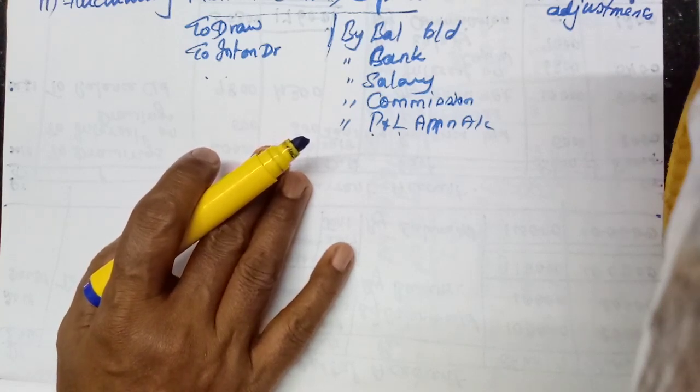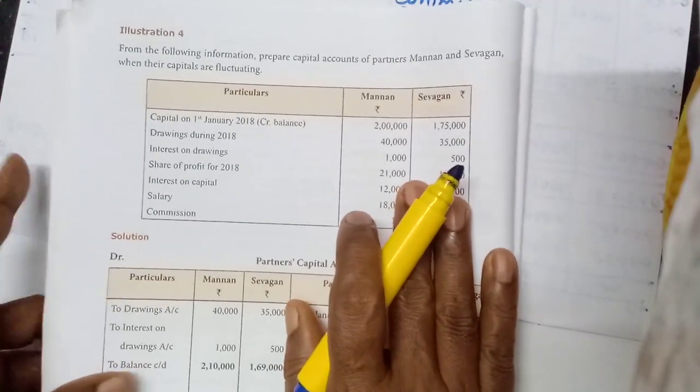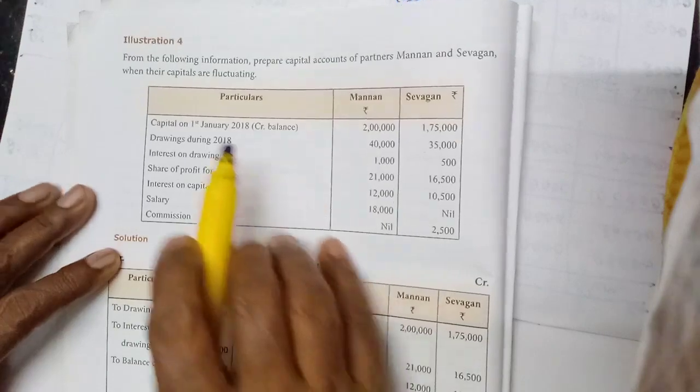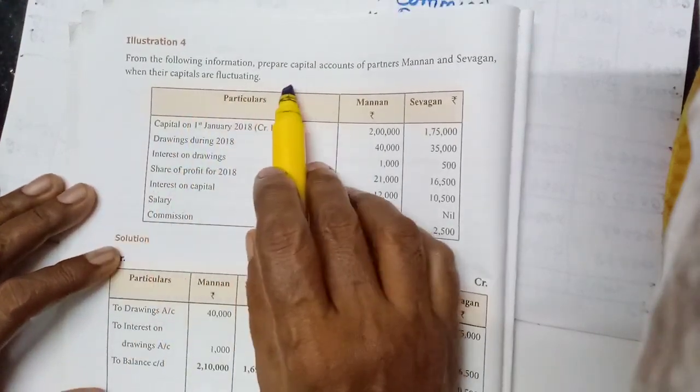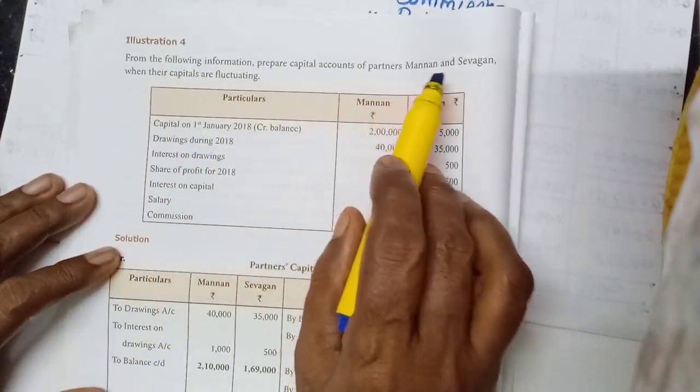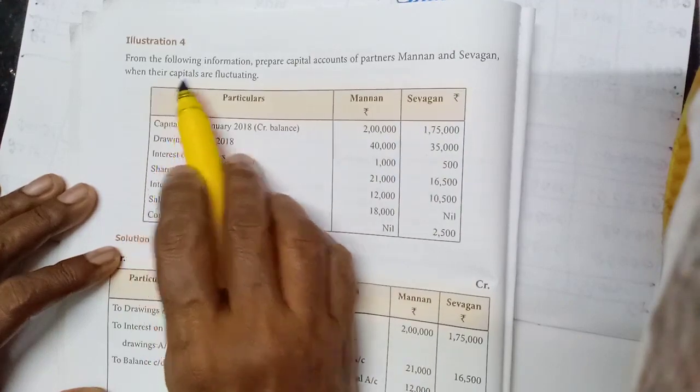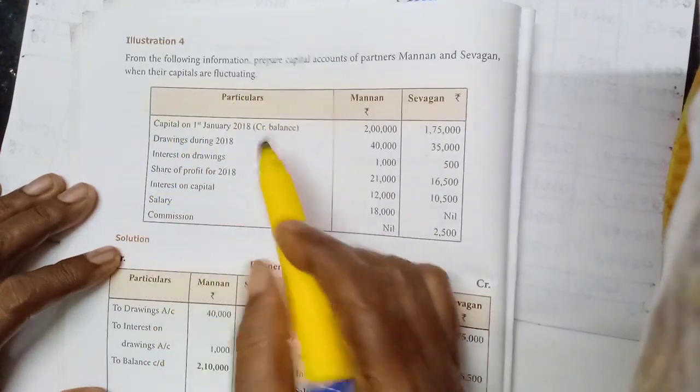Now here we can see one illustration. I will show in the book itself. From the following information, prepare capital accounts of partners Mannan and Sevagan when their capitals are fluctuating.